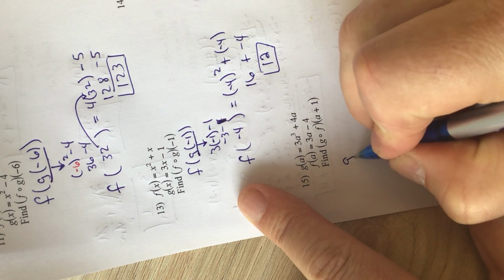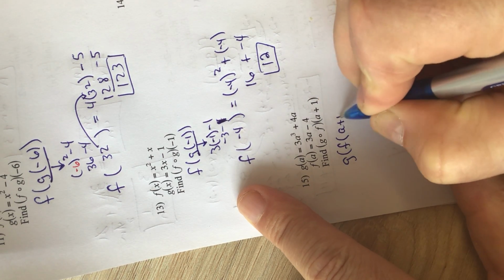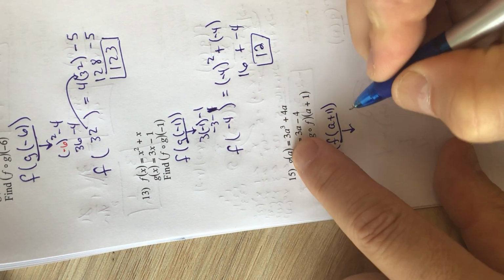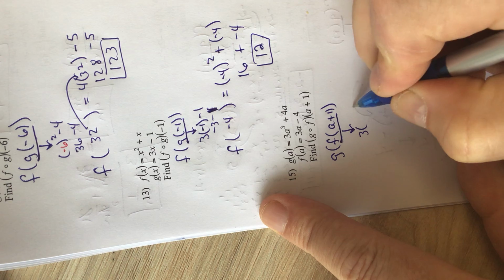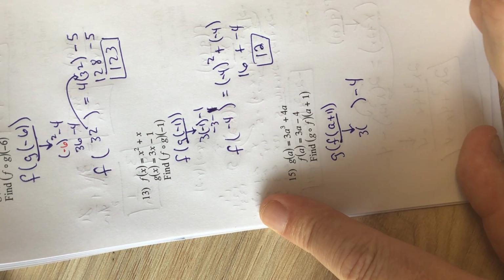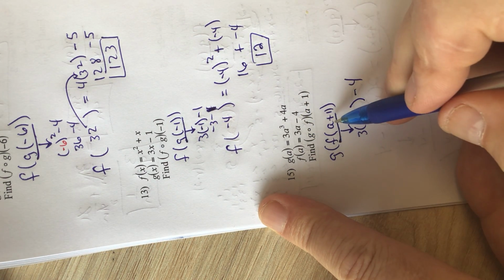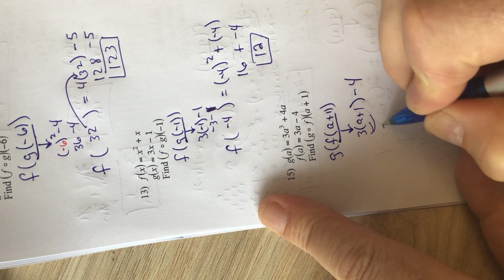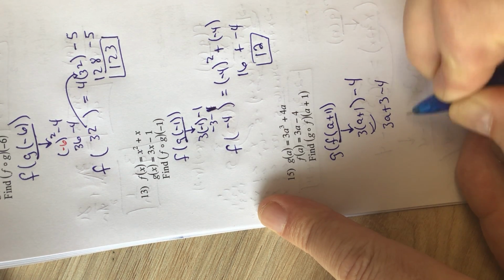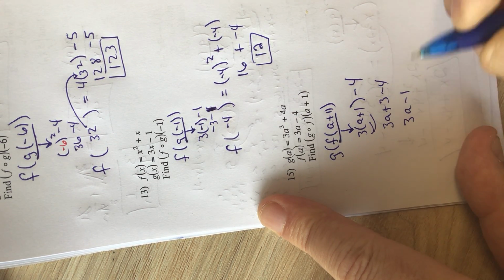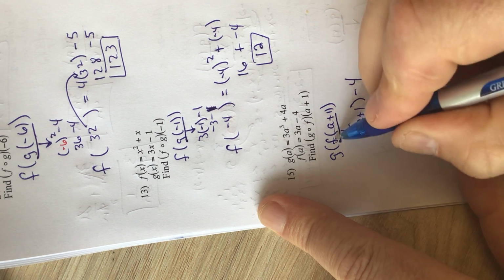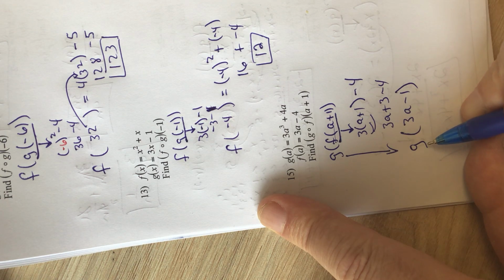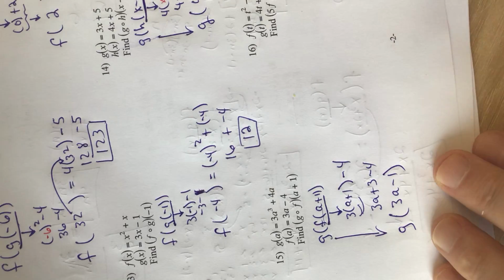Okay, 15, g of f of a plus 1. This is going to have a's in it. So first, the f formula is 3 times something minus 4. That's what the f formula is. This is what goes in there, a plus 1. So that's 3a plus 3 minus 4 for 3a minus 1 total. So there's the answer to f. And now just drop down the g in front of us. So now we're going to take the g formula and put this in it.